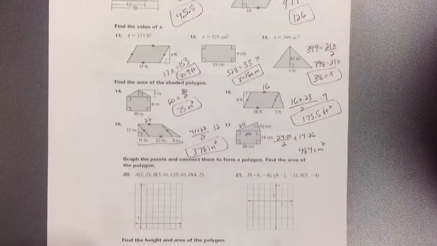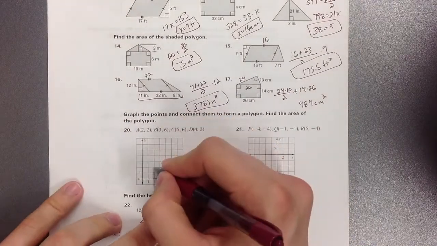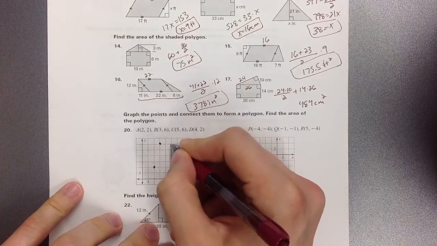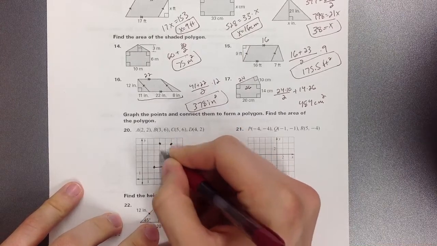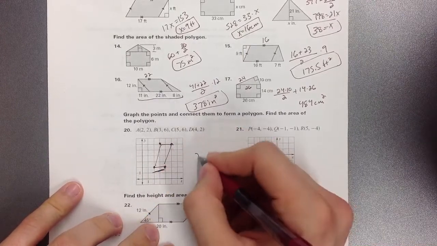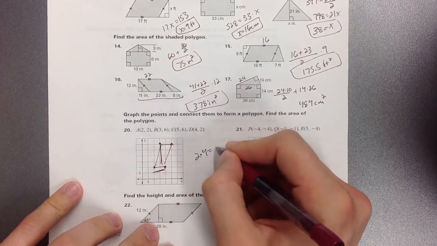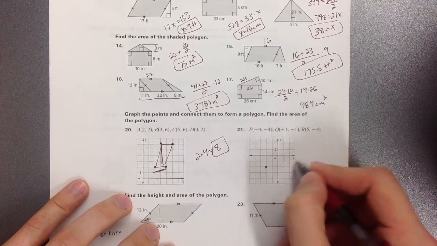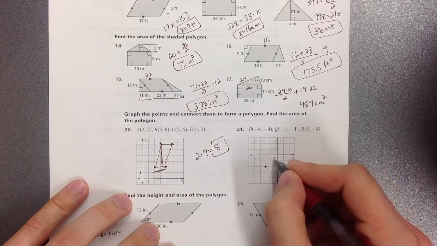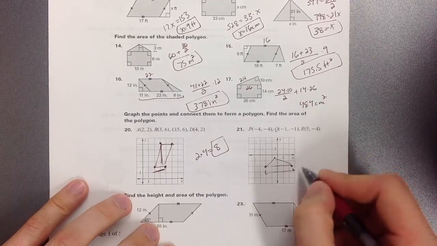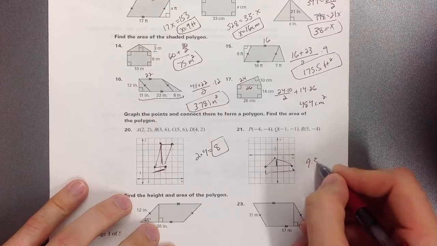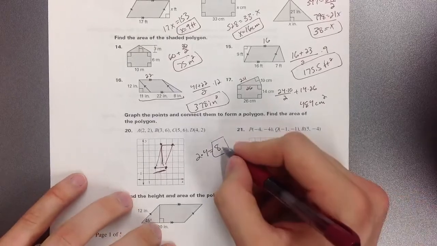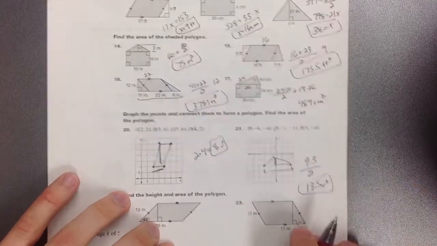Moving along. On this one, I've got 2, 2, 3, 6, 5, 6, 6, yeah, 5, 6, and then 4, 2. So I've got myself a little parallelogram here. Base is 2, height is 4, so my total area is going to be 8. This one, -4, -4, -1, -1, 5, -4. Got myself a handy little triangle. Base is going to be 9. Height is going to be 3. Watch that scale. And then over 2 is going to give me a 13.5. No units. You can throw on a unit squared if it makes you feel better about it.